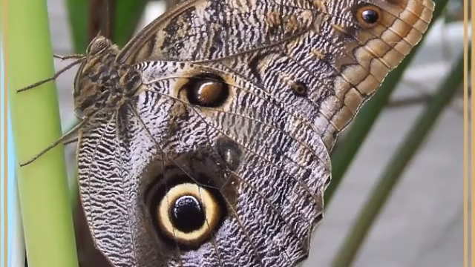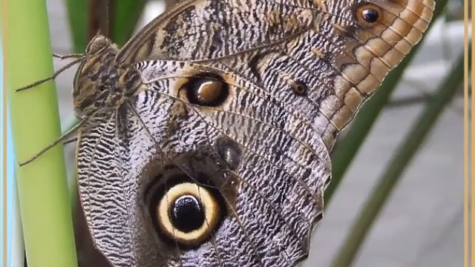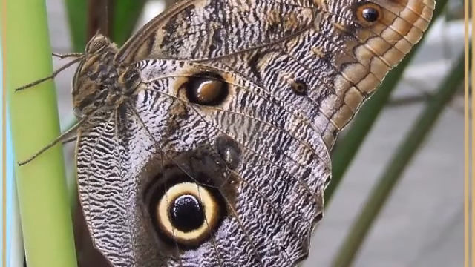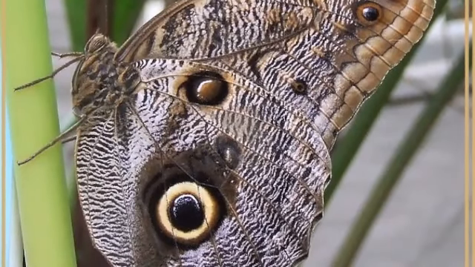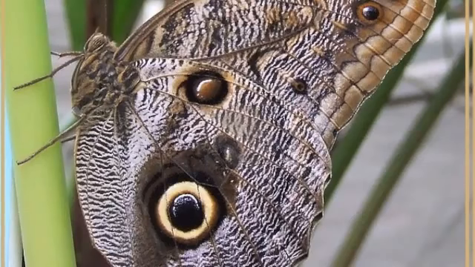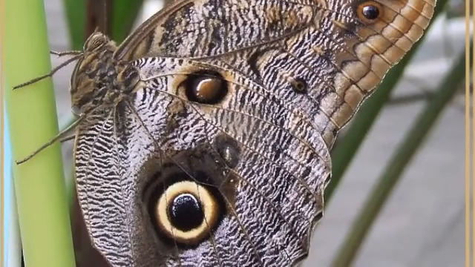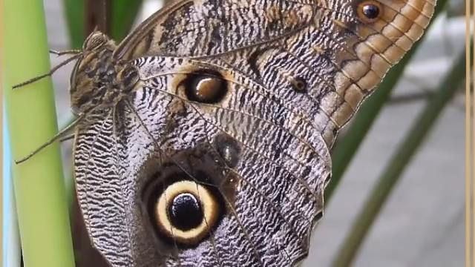It's easy to understand that it survives because it scares off the predators because of the owl's eyes on the wings. So this explanation gives us nothing. It simply says the butterfly survived because of the shapes on the wings.